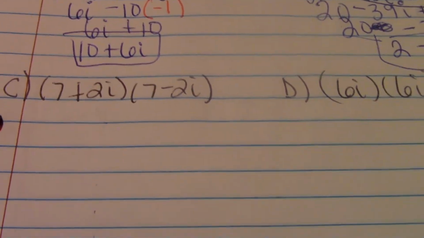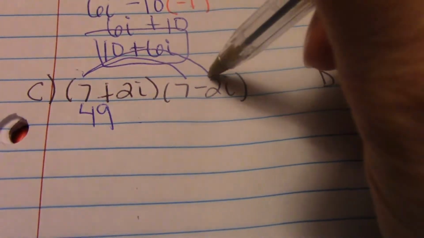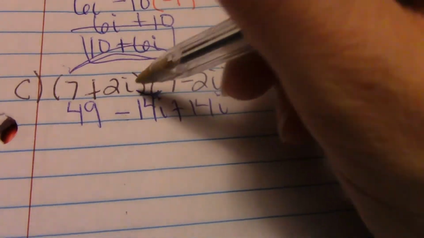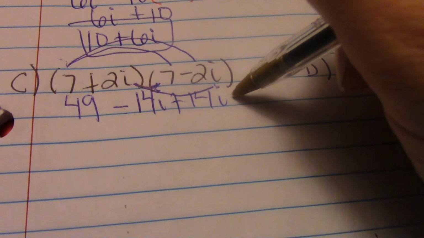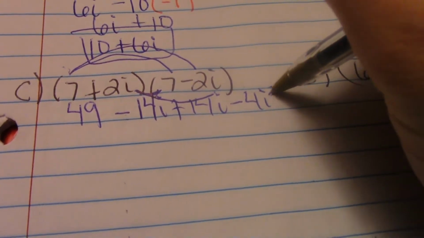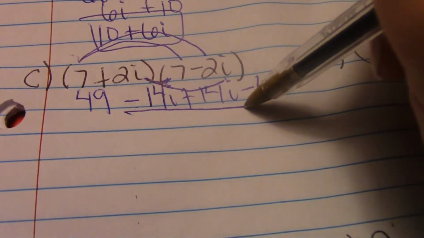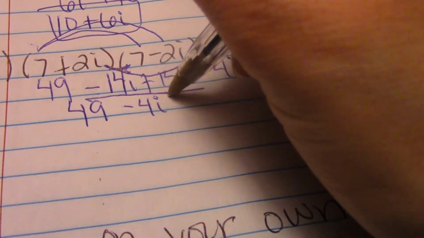C. It's another FOIL. So 7 times 7 is 49. 7 times -2i is -14i. 2i times 7 is a +14i. And 2i times -2i makes -4i squared. Combine the middle two, because they both have a regular i. So we have 49. That makes 0 minus 4i squared.